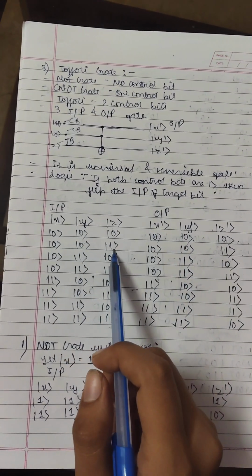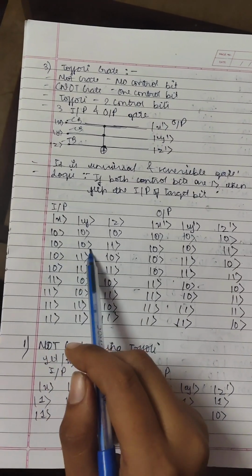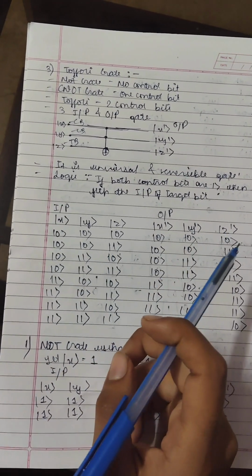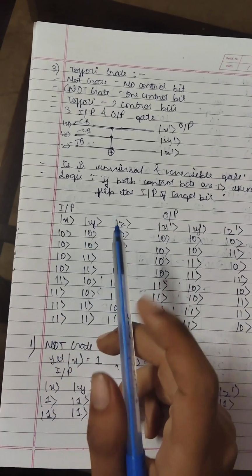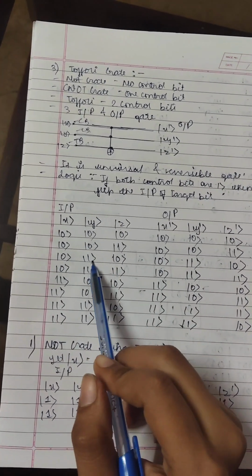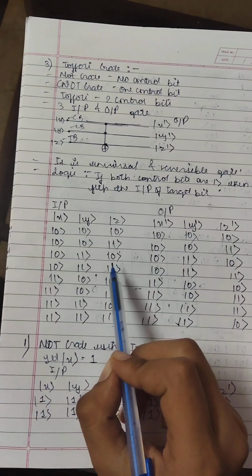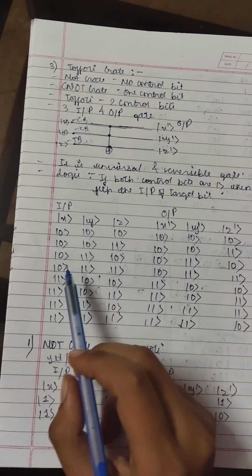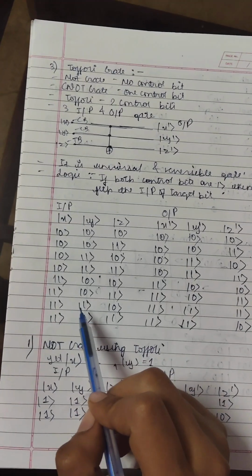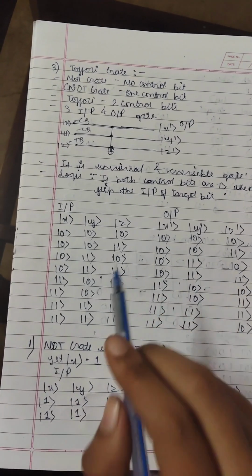Similarly, in the next case, when both the control bits are 0 and the target is 1, we just copy it to the output. Similarly, even if one of the control bits is 1, we also just copy the target bit's input to the target bit's output. We need both the control bits to be 1.